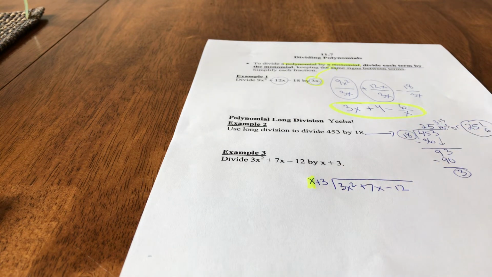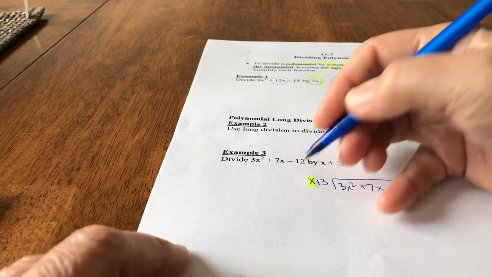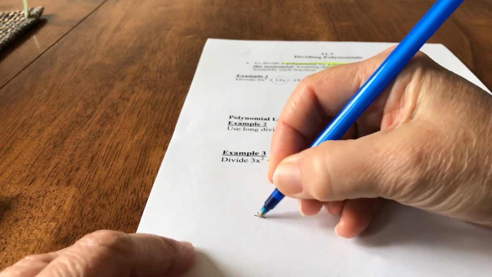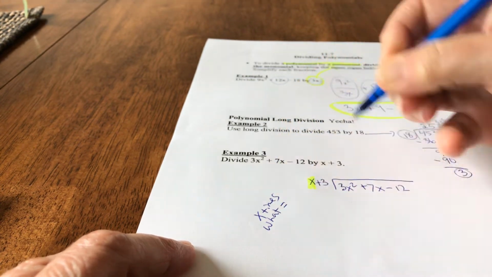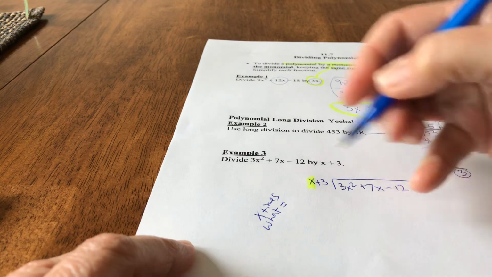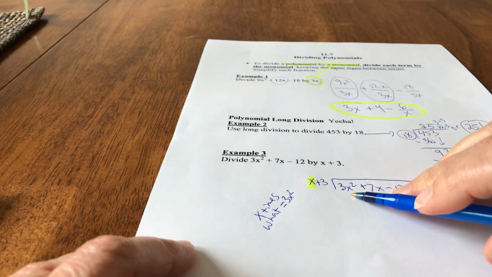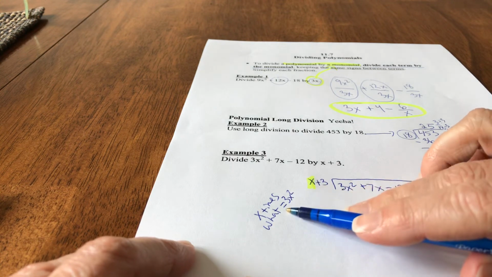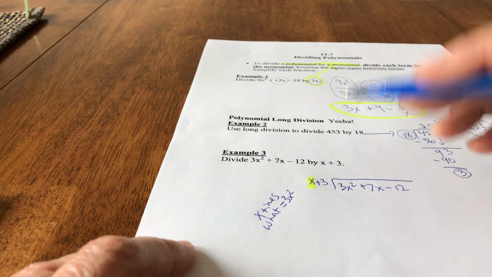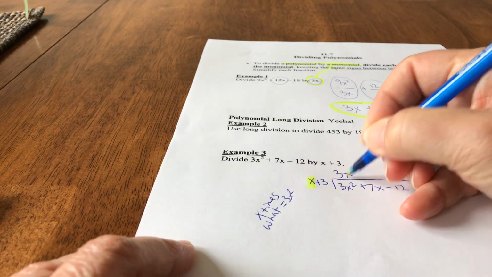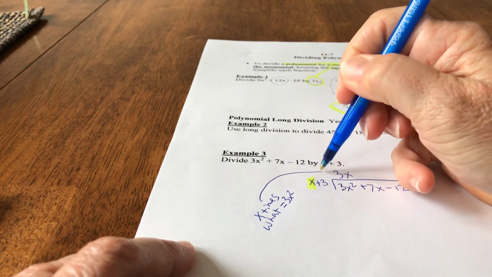Same goes for the trinomial on the inside. You are looking for x times what equals the 3x squared part. Okay, so this x times what gives you 3x squared. I'm going to tell you that that is 3x.